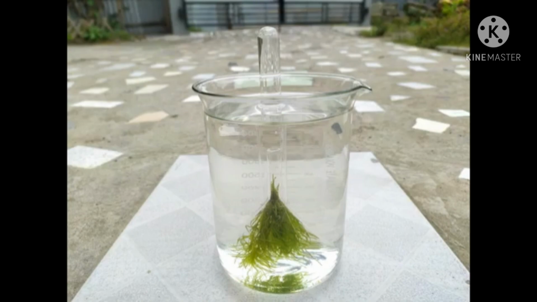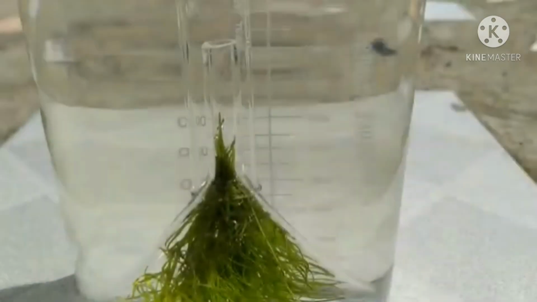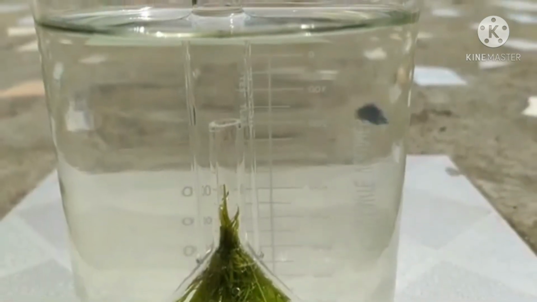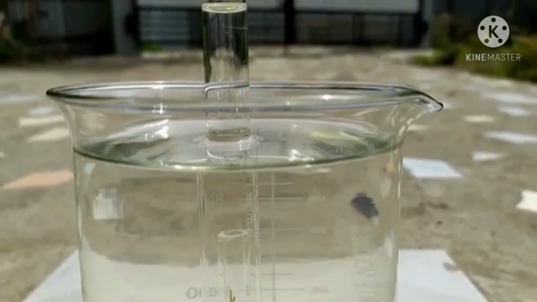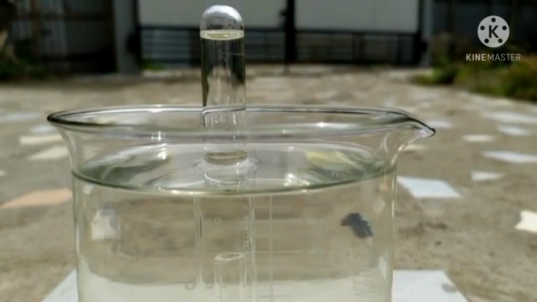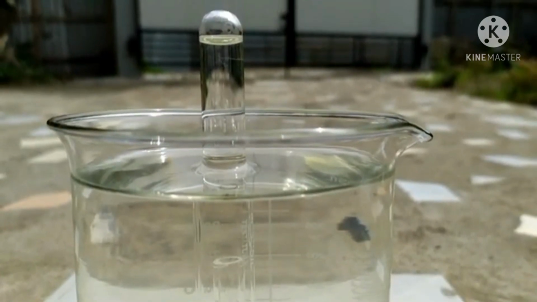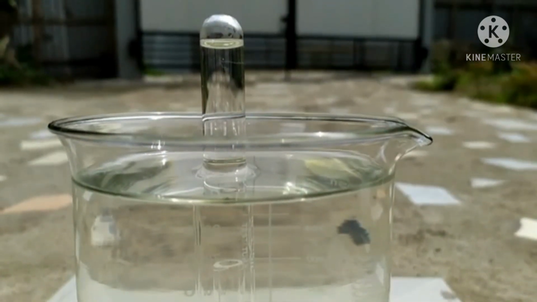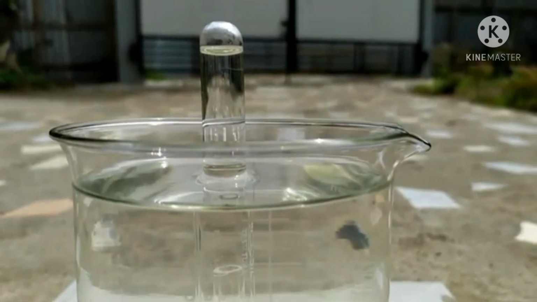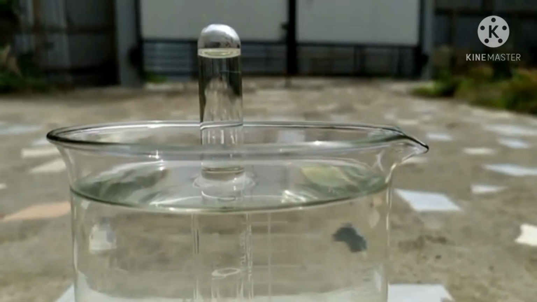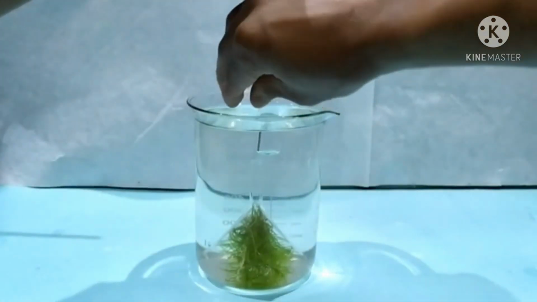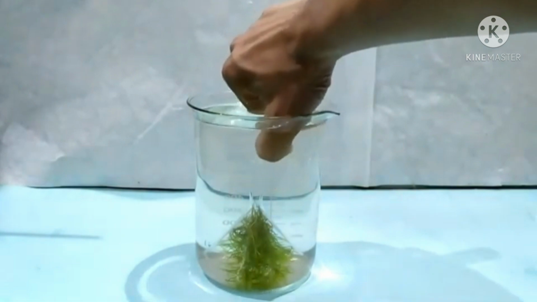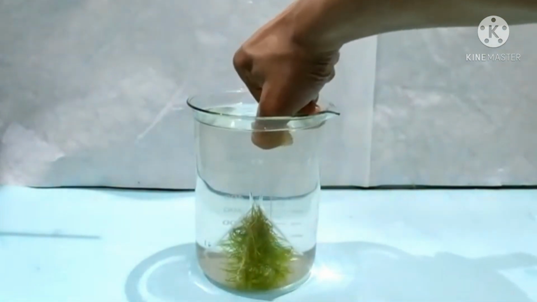A few minutes after exposure to sunlight, you'll notice tiny air bubbles evolving from the cut ends of the stem of the aquatic plant. These air bubbles travel up through the tube of the funnel and eventually collect in the upper end of the test tube. As time passes, more air bubbles collect in the test tube. Leave the setup in sunlight until the test tube is completely filled with the gas. Now carefully remove the test tube from the beaker while covering the mouth of the tube with your thumb.